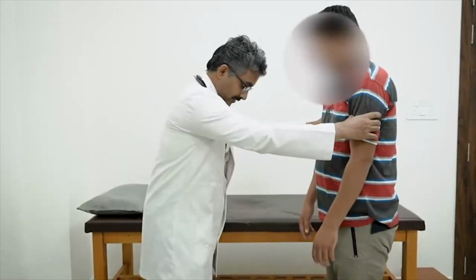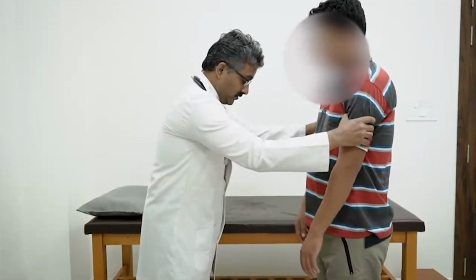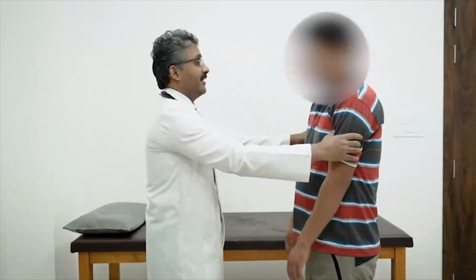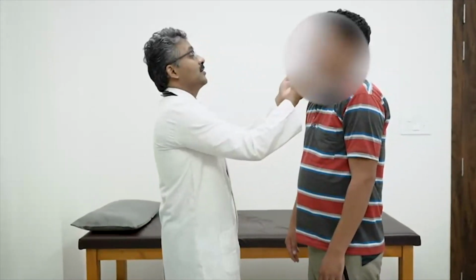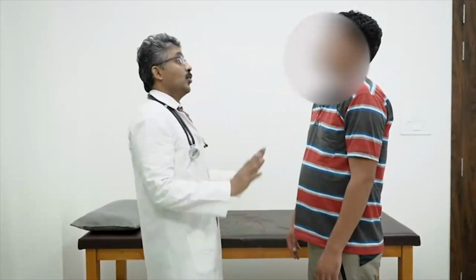So let us show how to do Romberg's test. Close both palms like this, fully closed, right. Open your eyes. So he has to stand like this with the eyes open, then ask him to close the eyes. Close your eyes. Yeah, he is able to stand, so there is no posterior column dysfunction. If there is a posterior column problem, then he will sway.